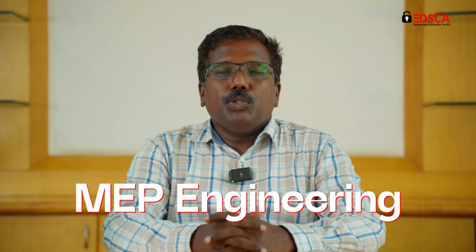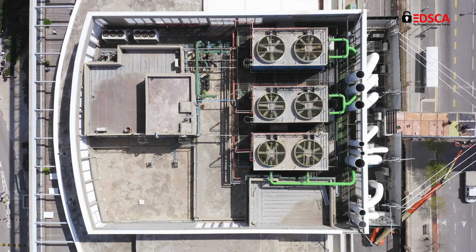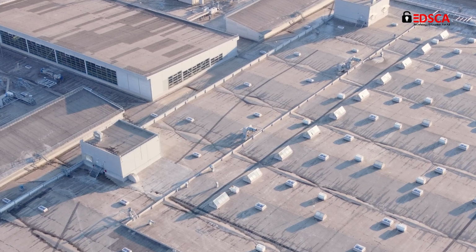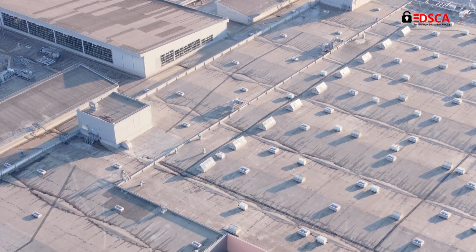I have 15 plus years of experience in the CAD and MEP industry. Today we are going to discuss MEP engineering, also known as Building Services Engineering. MEP stands for Mechanical, Electrical and Plumbing systems, which are used inside the building and play a crucial role in the function of the building. It mainly focuses on the functional and comfort details of the building.